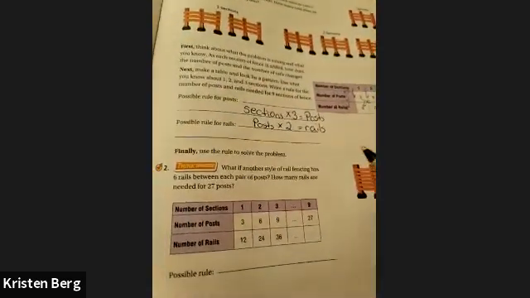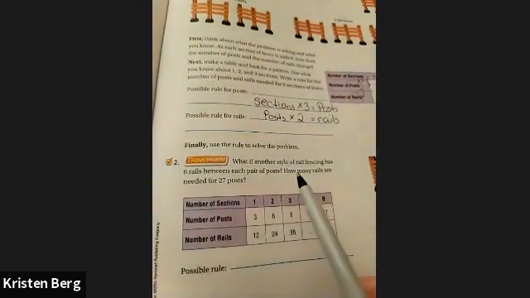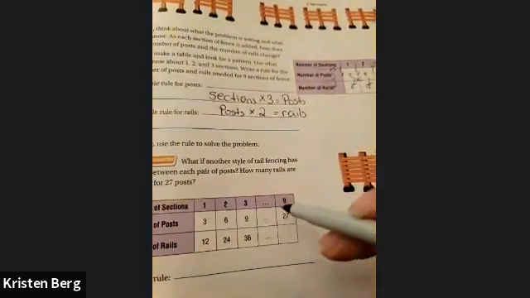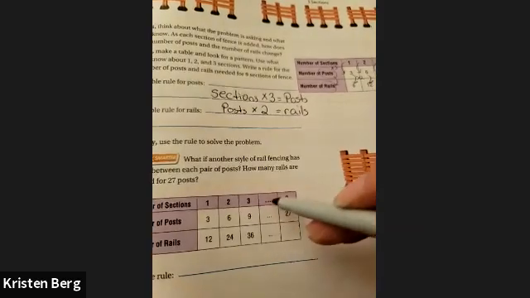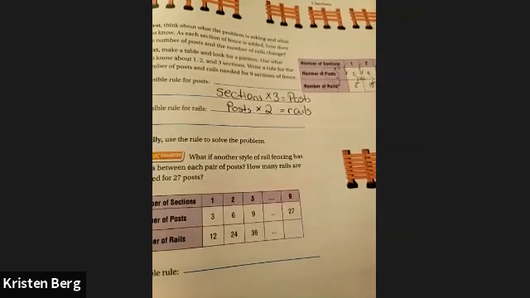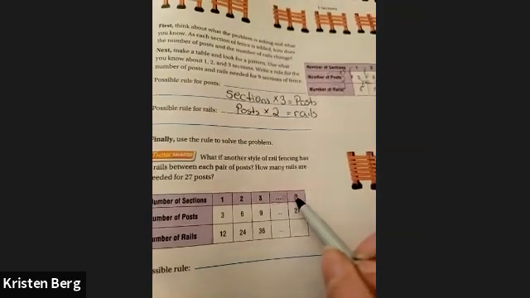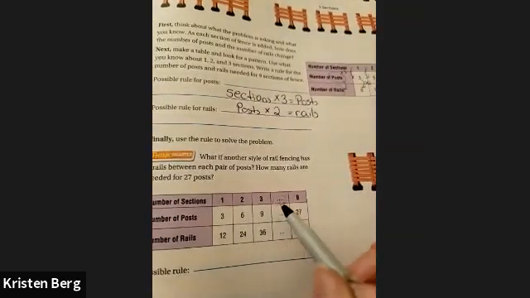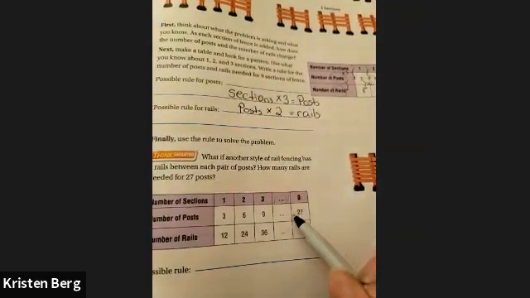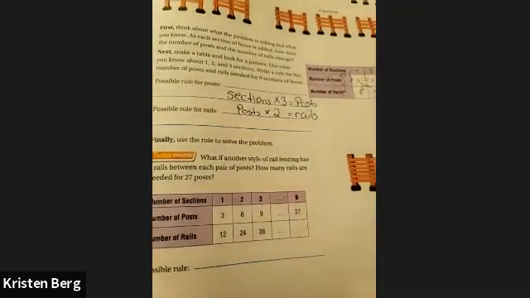All right, now it says, what if another style of fencing has 6 rails between each pair of posts? How many rails are needed for 27 posts now? So do you see how they have the dots? This means that there's just the numbers in between. They are just skipping a whole bunch of numbers and going right to it. So you just got to be paying attention, because sometimes they just skip right to the number. Sometimes they do the dot. I see more of them just skip right to that number. So be very careful and make sure you're paying attention that there was a difference in numbers.